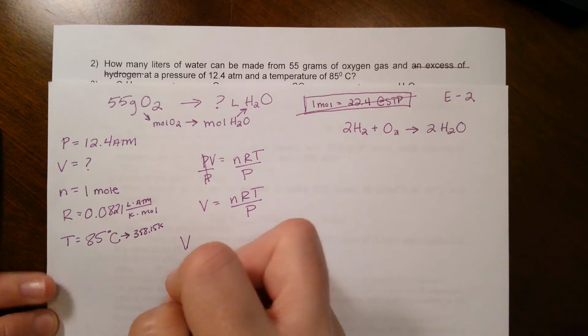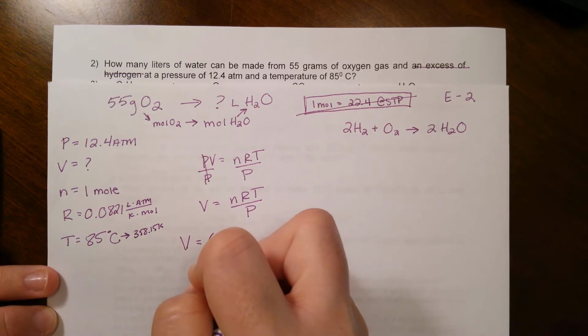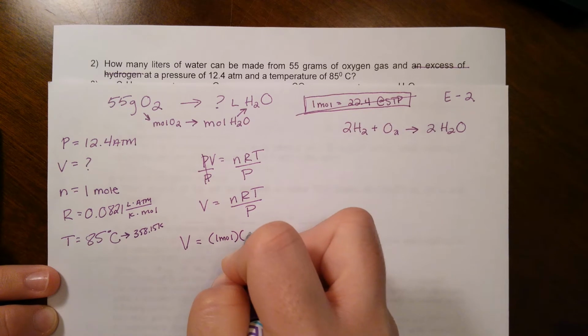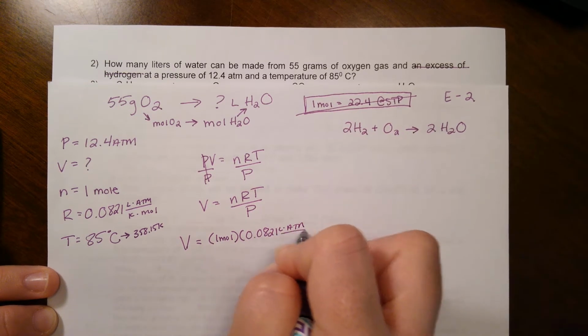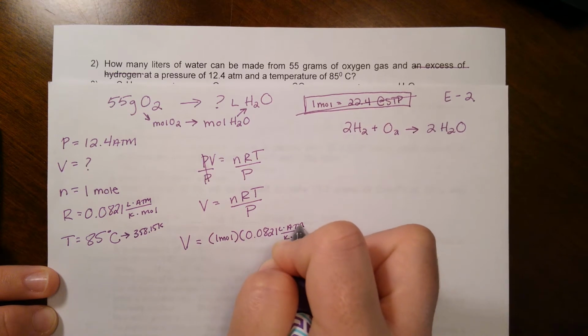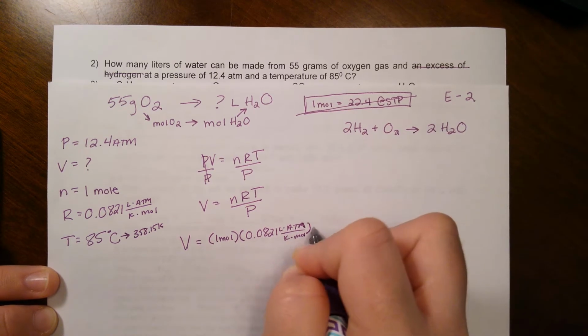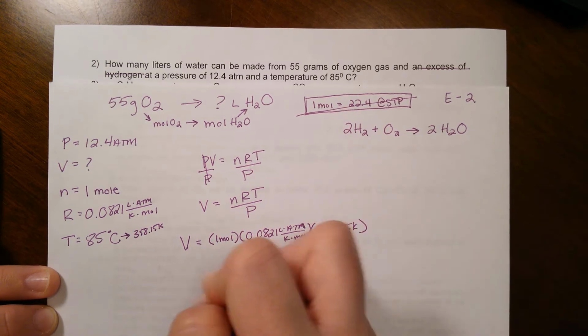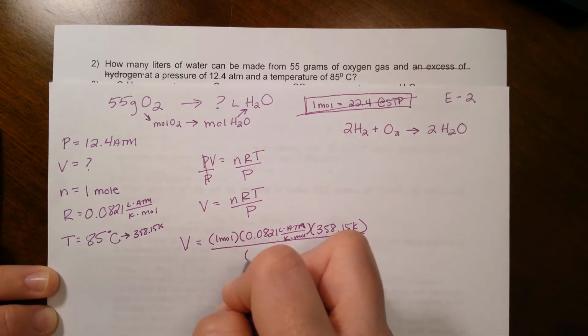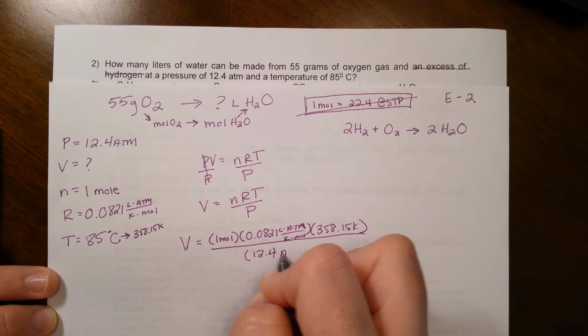So we make that assumption of 1 mole. The universal gas constant is 0.0821 liters atm per Kelvin mole. The temperature is 358.15 Kelvin. And the pressure is already in atm, so that is good to get plugged in.